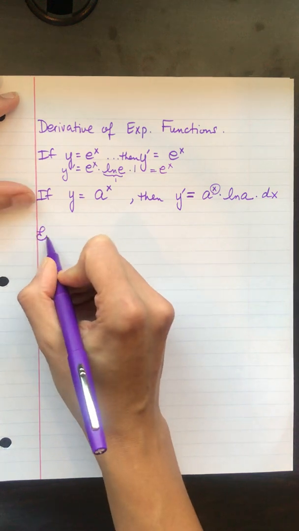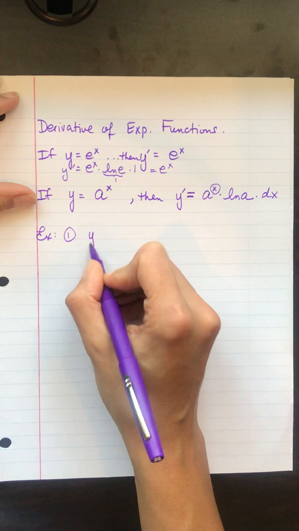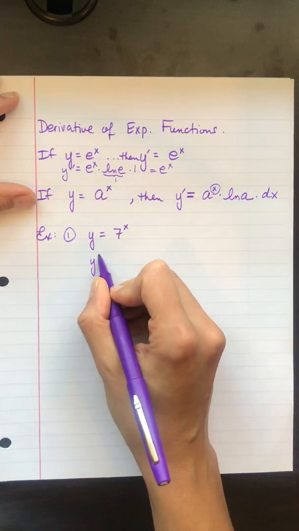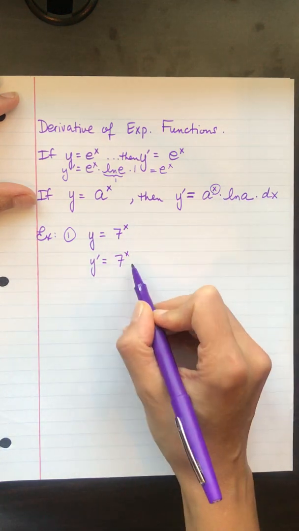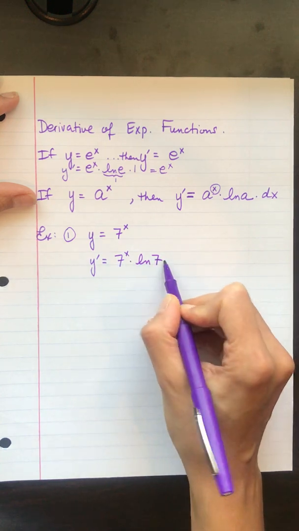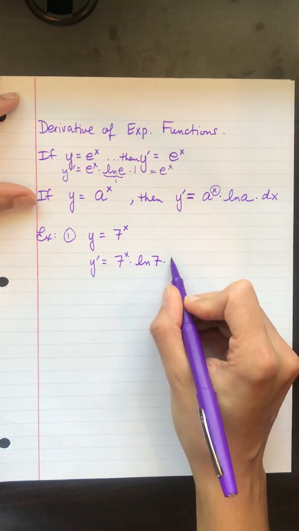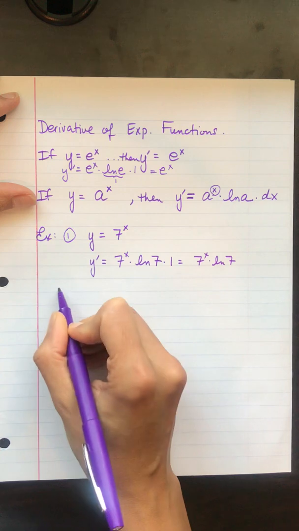So let's do 1 or 2 examples. If y equals 7 to the x power, then the derivative is, follow the formula, itself times ln of the base, this is the base, times the derivative of the exponent. What's the derivative of 1x? It is 1. So it's just 7 to the x times ln 7. Let's do just one more.